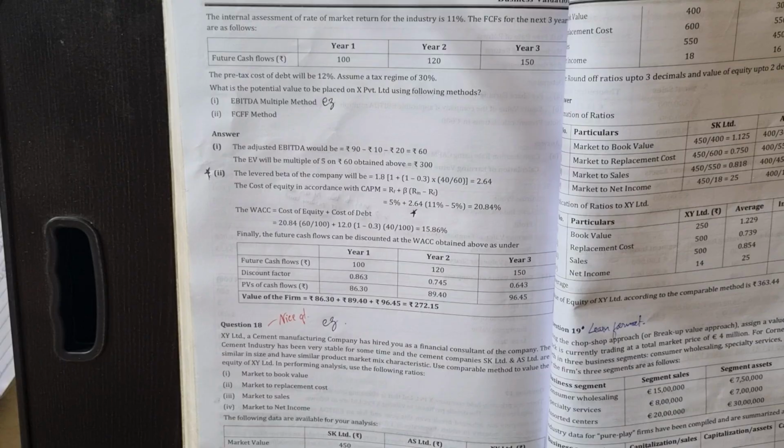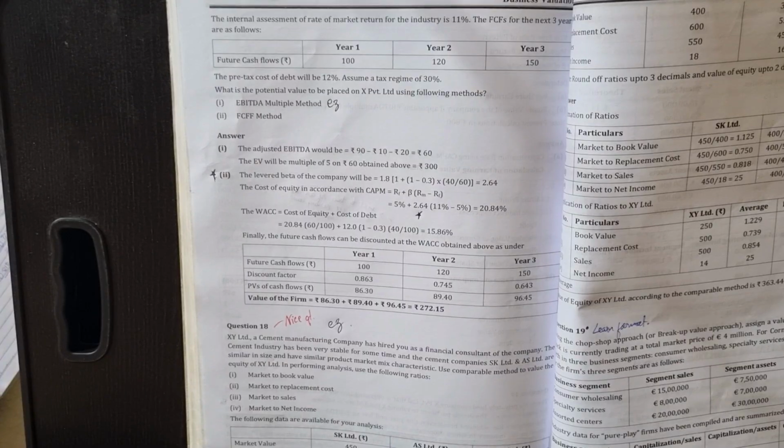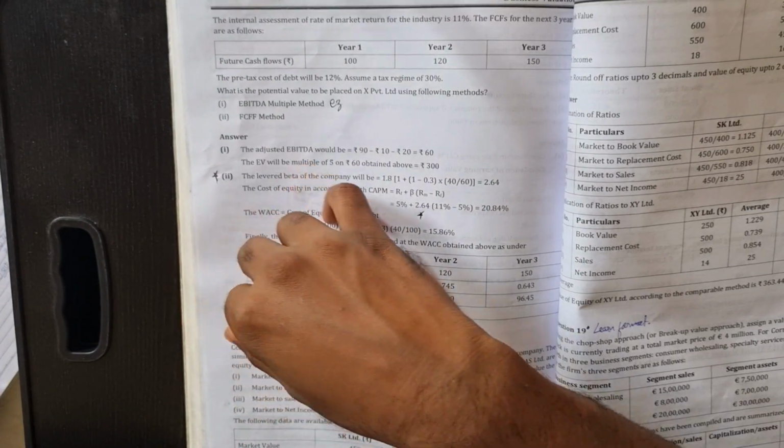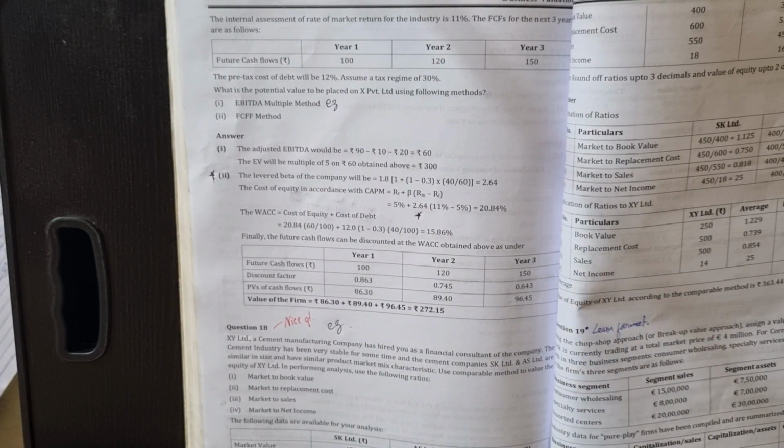Next, this is a question reading mistake, so keep that in mind. Question number 18 is a nice question, but it is very easy. We'll see what it is. XY Limited, a cement manufacturing company, has hired you as a financial consultant. The cement industry has been very stable for some time, and the cement companies SK Limited and AS Limited. So XY is our company, and SK and AS are similar companies.